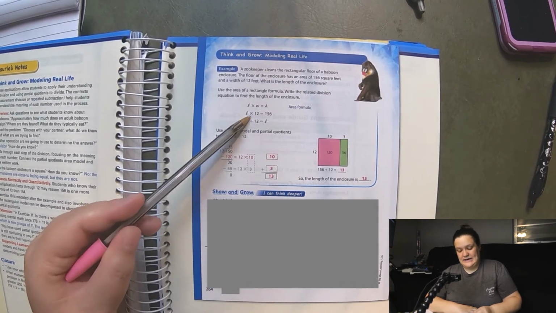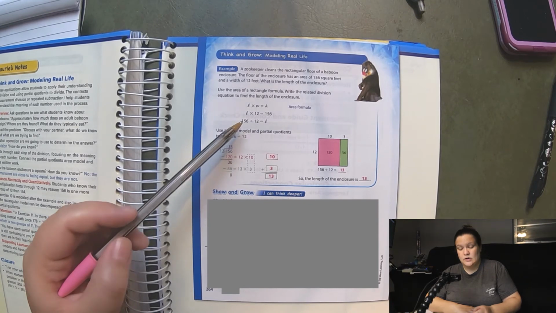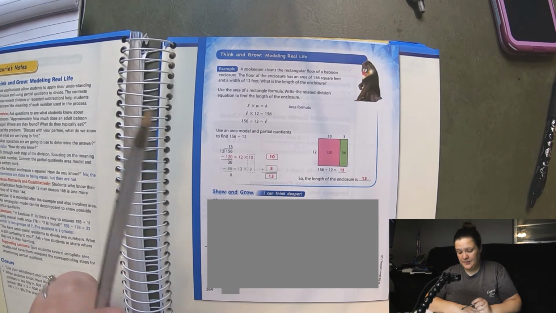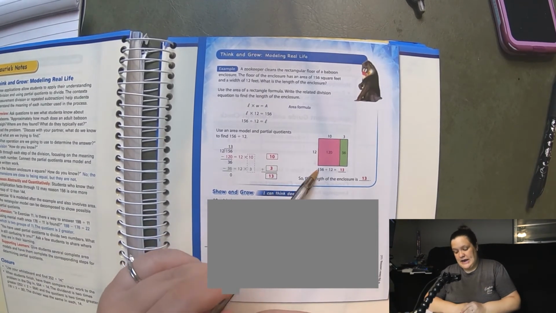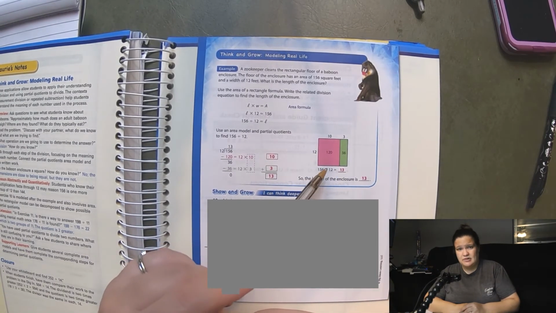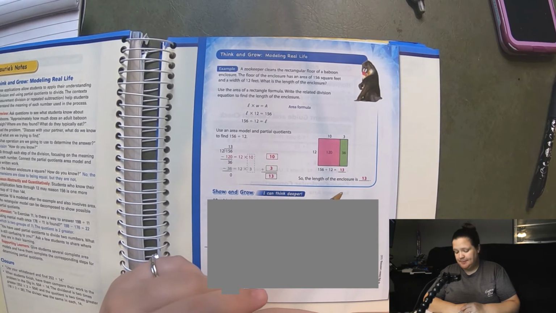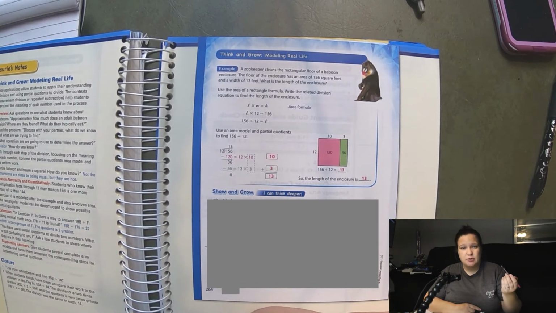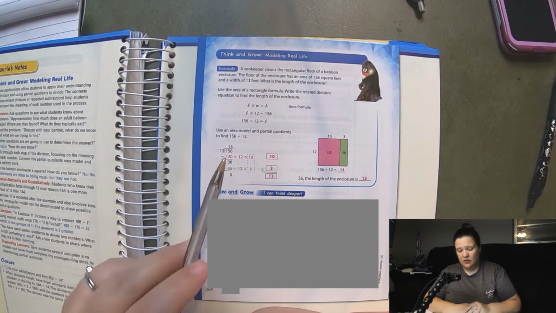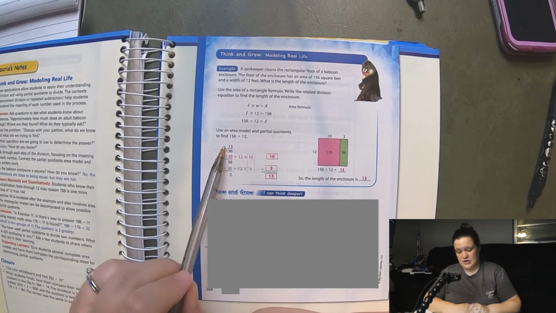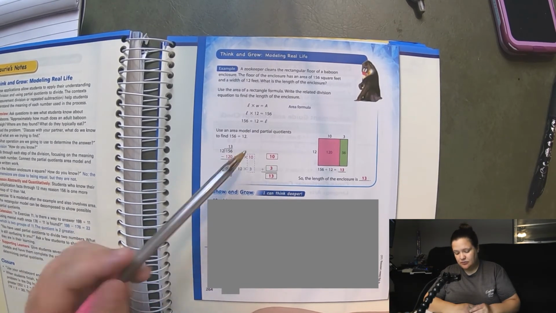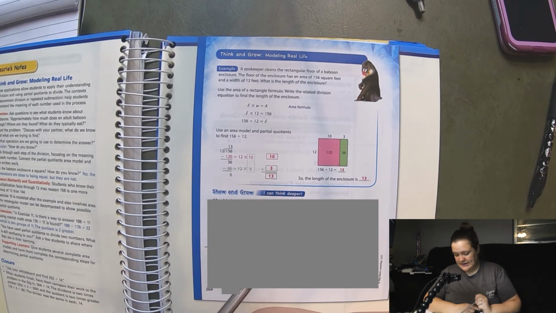To find that missing factor, we're going to turn it into a division problem. 156 divided by 12 will give us our length. Okay, so then they've set up an area model of the floor to help us find our length. So we know that the total is 156, and we know that our first partial quotient is always going to be 10, when it's a number greater than 100 with a divisor that's 2 digits. So we've got 12 here and 10. So 10 is your first one, so you're going to plug that into that box.